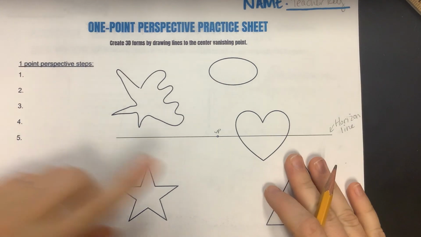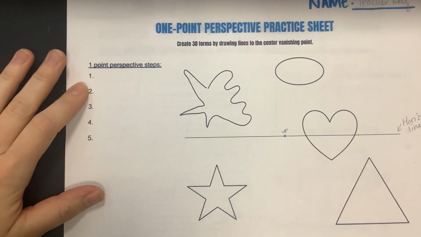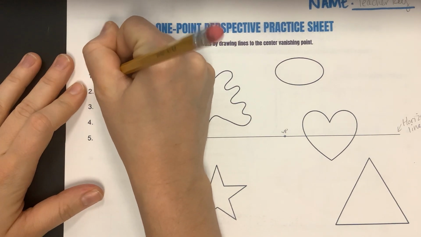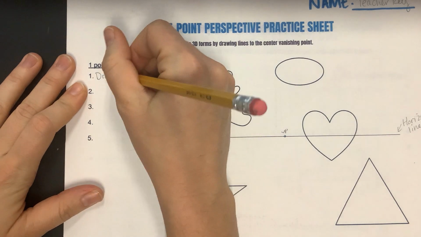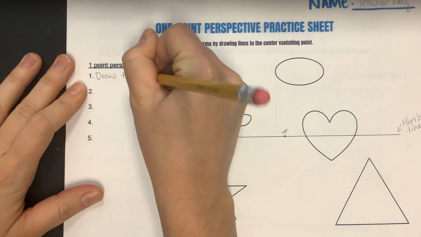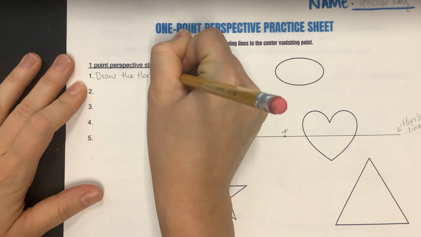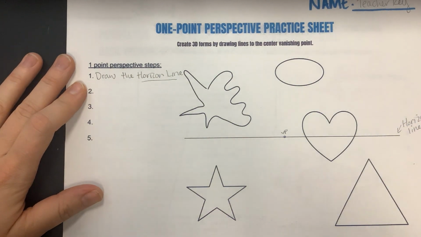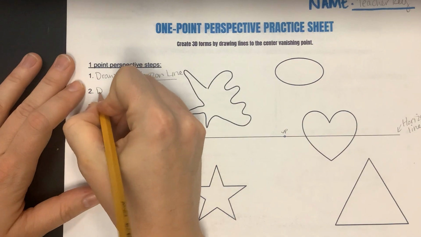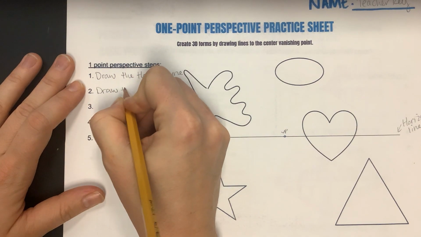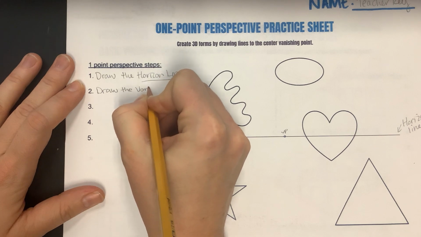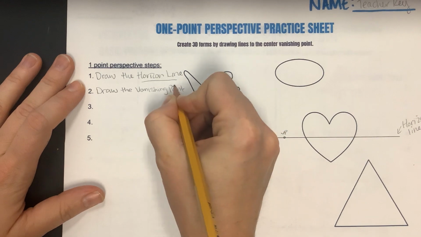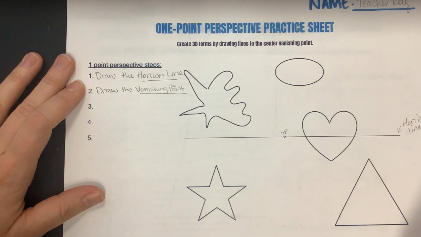Now the horizon line has already been done for you, but we are going to write it in as a step because if you were to do this on a blank sheet of paper, you would need to do that step first. So number 1 over here on your directions is to draw the horizon line. Okay, and I'm going to underline horizon line because that's one of our vocabulary terms. Okay. Next step is then to draw the vanishing point, which has also already been done for you. Okay, and it's singular this time because it's 1-point perspective again.